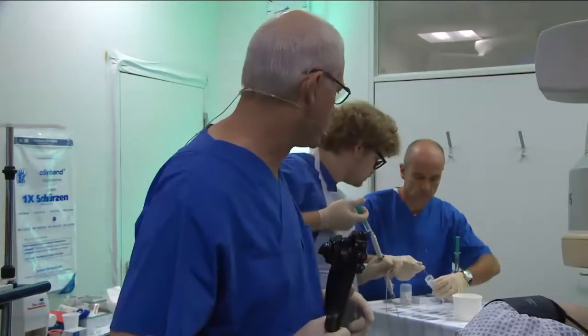Whereas we used to do only quick preps on the slides, we're now doing cell blocks on every case. We're going after histology in many cases, and so the preparation of the specimen has changed a little bit.